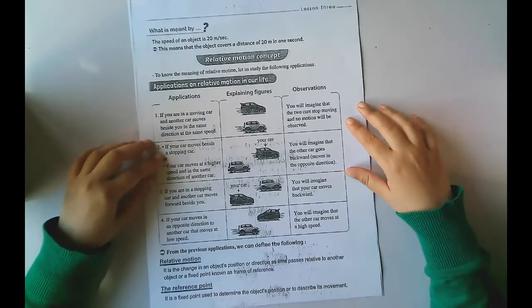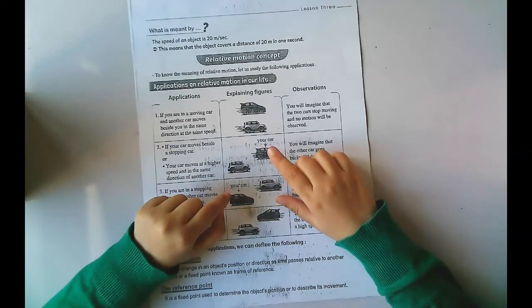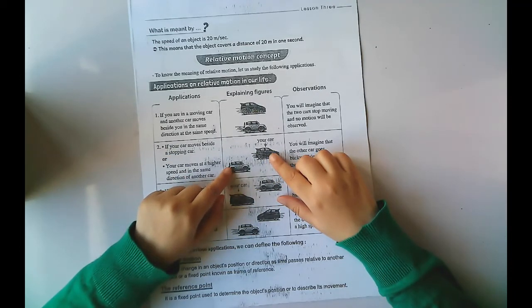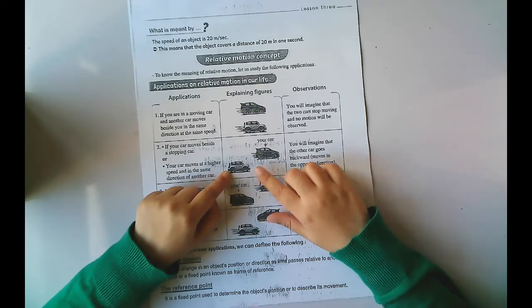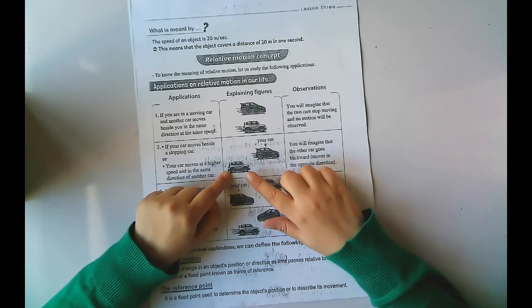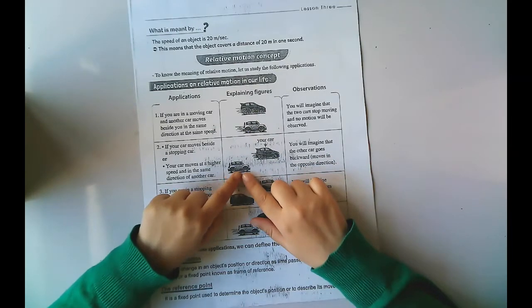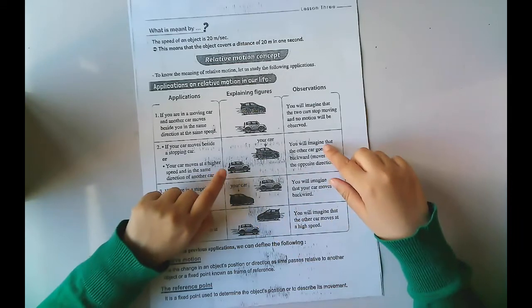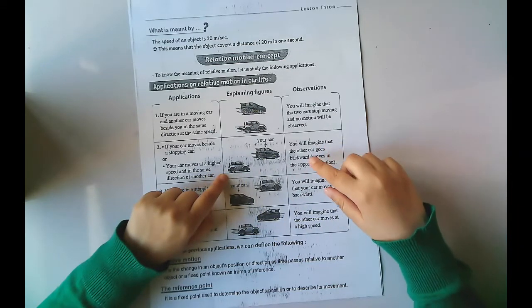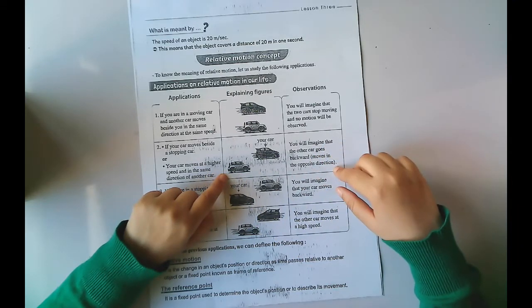In the other case, if your car is beside a stopping car, this is your car and this is the car that you are looking at. When this car is not moving or moving with a very slow speed, slower than yours, you will imagine that this car is moving backward, in the opposite direction.